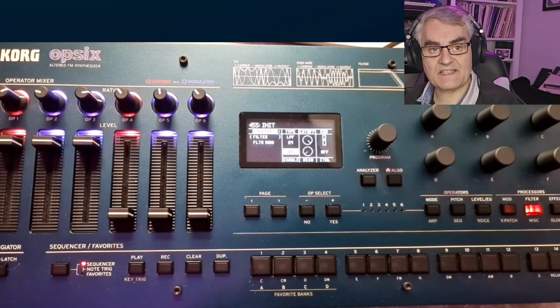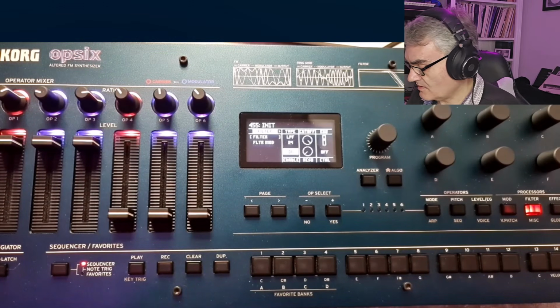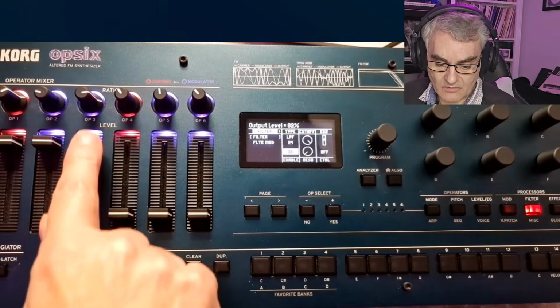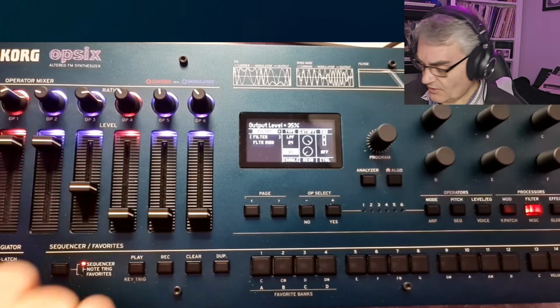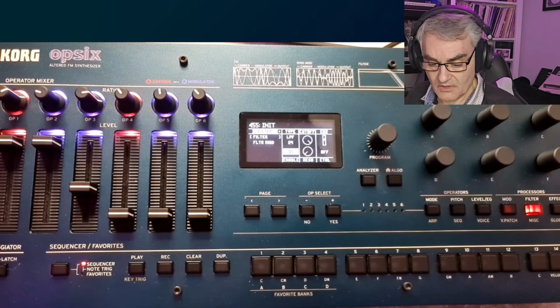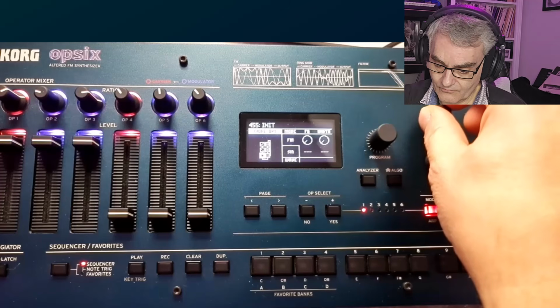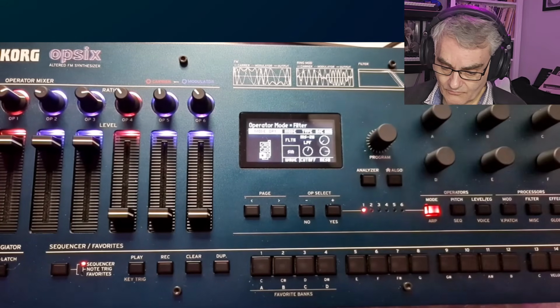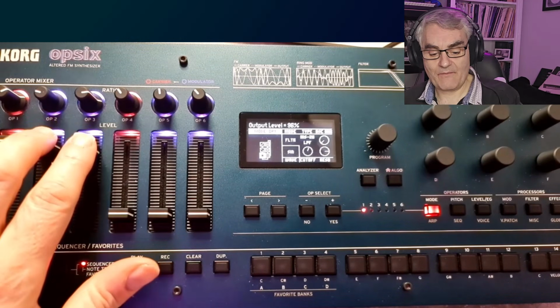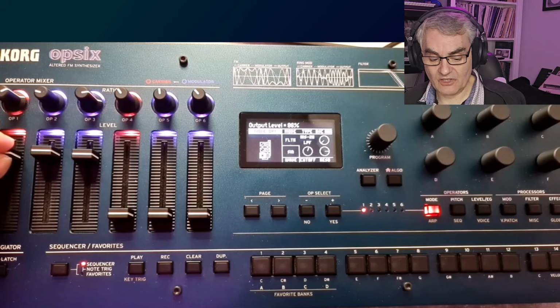So you can get those glassy top textures of FM, but going through a filter. So what I've got now is FM synthesis feeding into a filter.